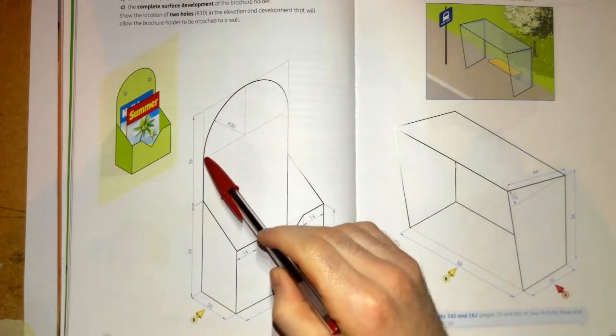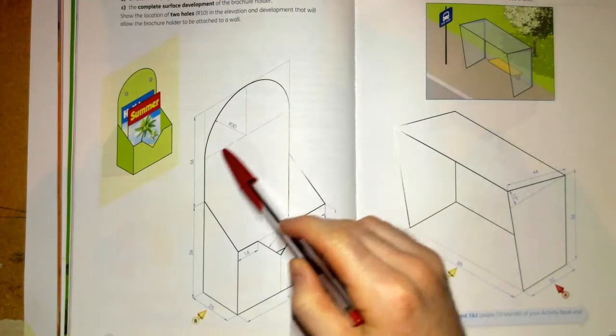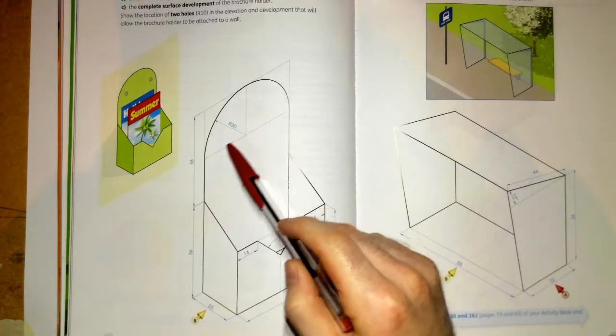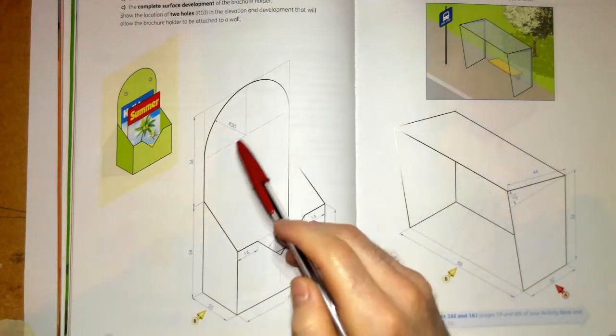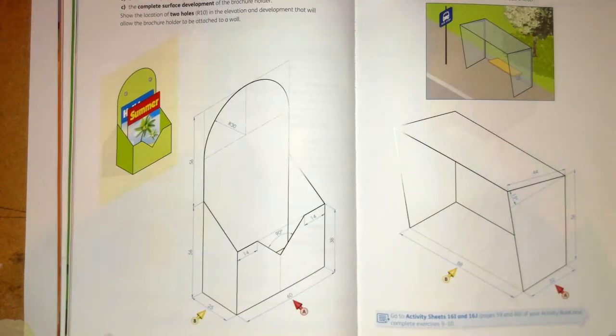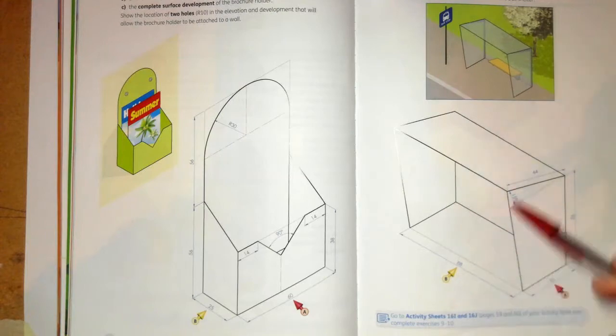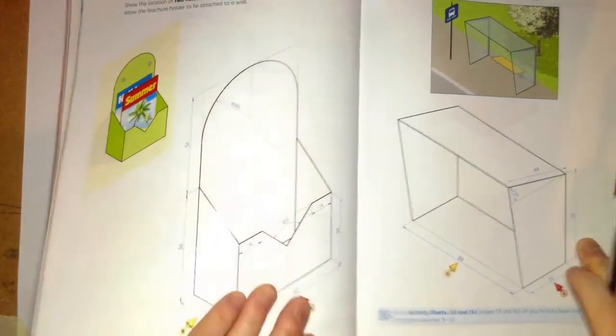I'd imagine the easiest place to put them would be along this diameter line here, and we can pick a distance out from the middle. It has a radius of 30, so maybe out 20 and then 20 that way. So we'll start with that one, and then in the second half of the video we'll get onto this bus shelter here.